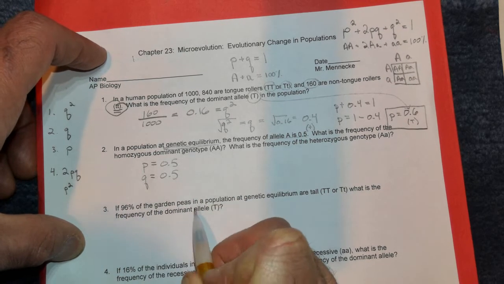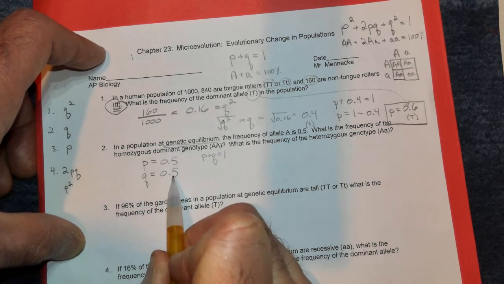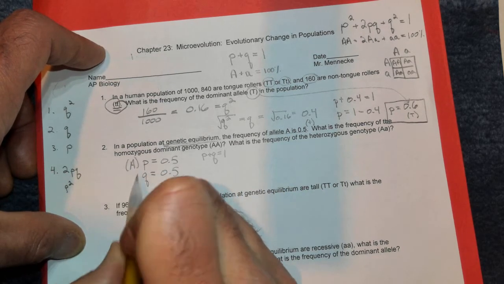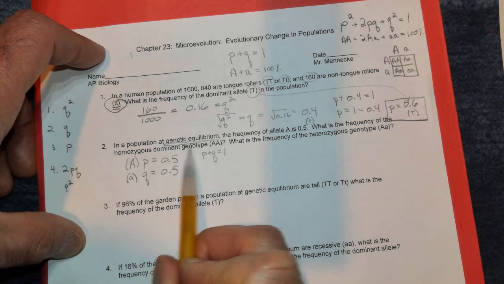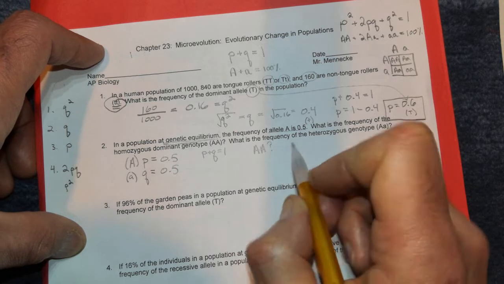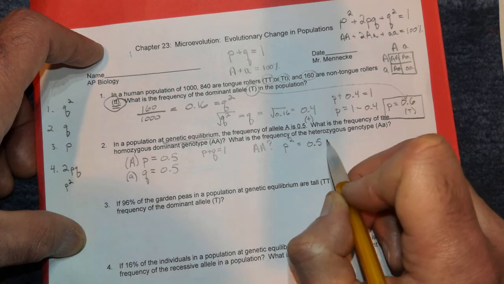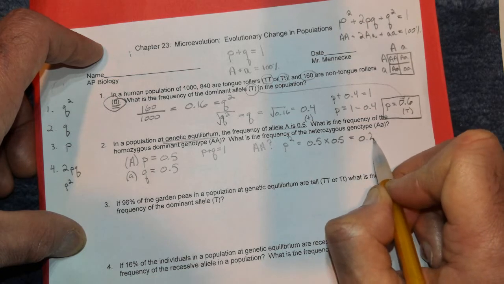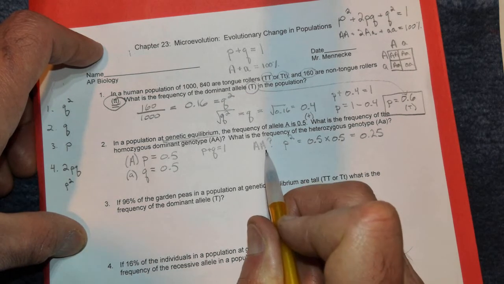It's 0.5. We get that because P plus Q equals 1. And so 0.5 plus 0.5 should equal 100% of all of the genes. Remember, this represents the big A, this represents the little a. What is the frequency of the homozygous dominant genotype, big A, big A? So if they're asking for what is big A, they're asking for what is P squared. That is 0.5 times 0.5. The answer to that is 0.25, or 25% of the population is homozygous dominant.